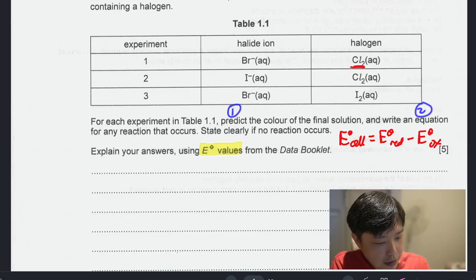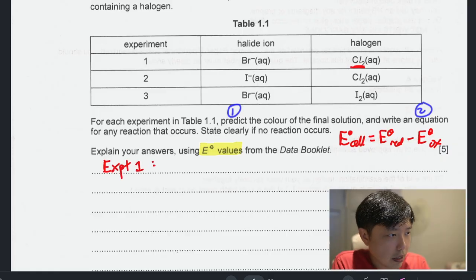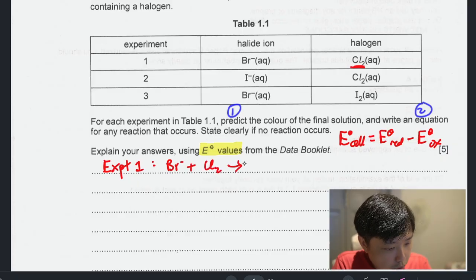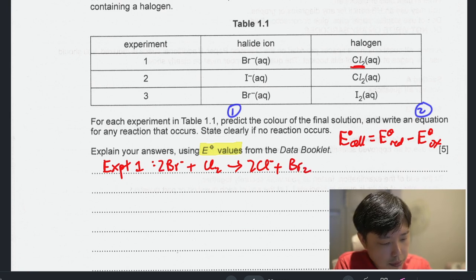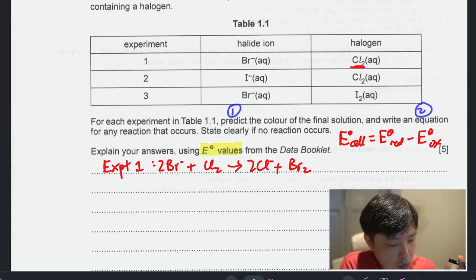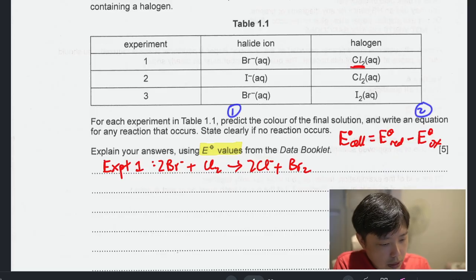Let me write down the equation for experiment 1. You're going to have 2Br minus reacting with Cl2 to give you 2Cl minus and Br2. There should actually be a 2 here. There's a transfer of electrons from Br minus to Cl2. So that will be the equation. Then, what is the color of the final solution? Just take note, for aqueous solution, Br2 is orange.